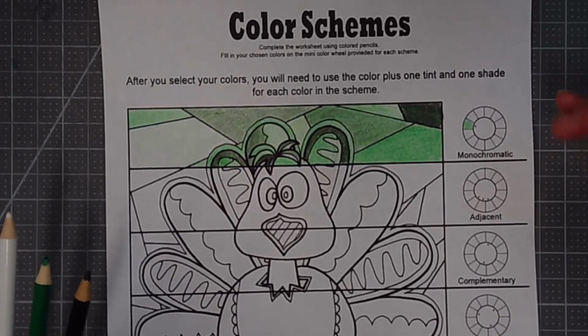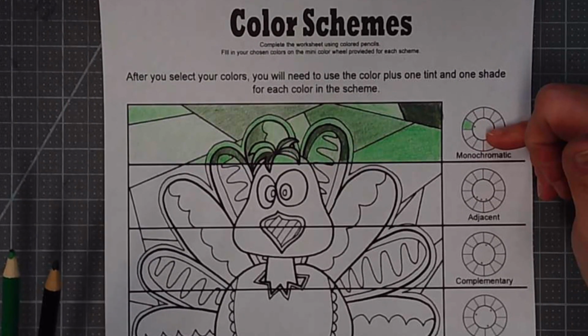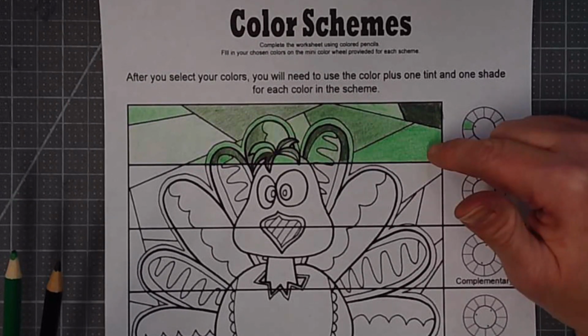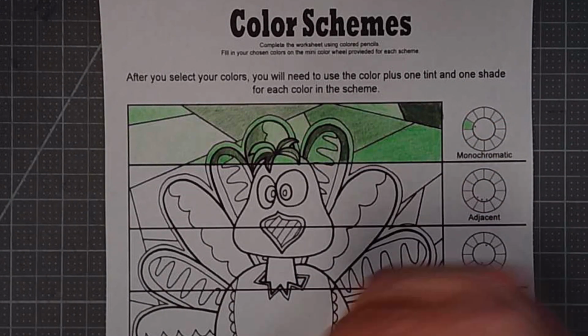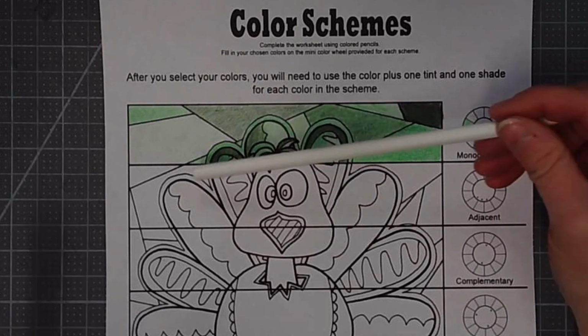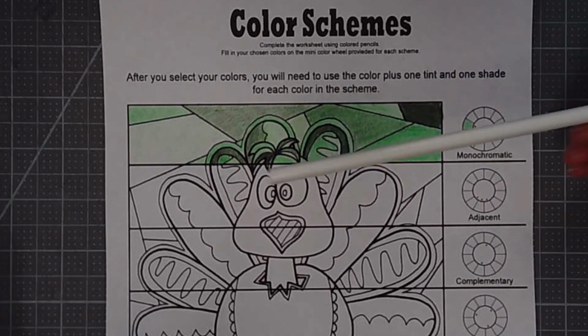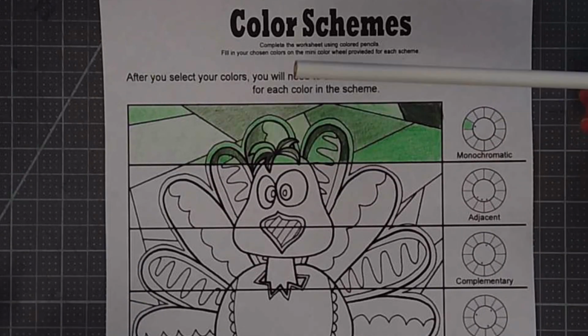But what I did was I took my single color, my green, and I have some areas of just green from the colored pencil. And I have some areas where I've mixed it with some white to create some green tints. And remember, the more white you put down, the lighter it's going to be. The less white, the more green color is going to be able to lay on top of it.